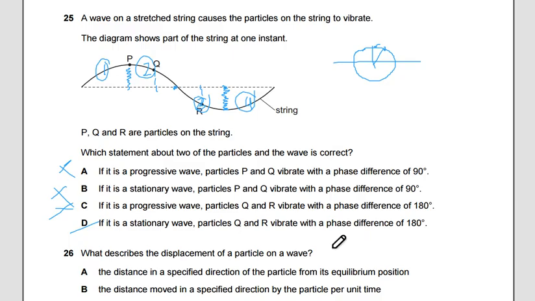Let us check. Stationary, Q and R vibrate with phase difference 180. Between Q and R in a stationary wave there is one node, so this is really correct.